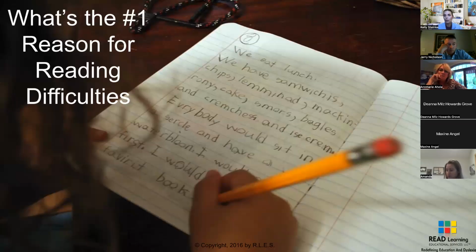We have the profile of a student with mixed needs, so your comprehension and your decoding. And then we have the profile of a student with only comprehension needs. Of those 3 student profiles, 8 out of 10 times, your students are going to struggle with reading because of decoding.